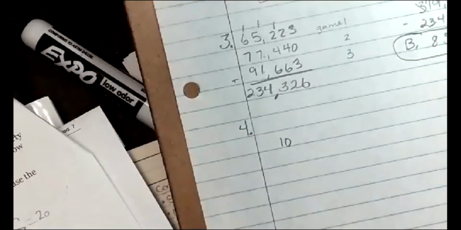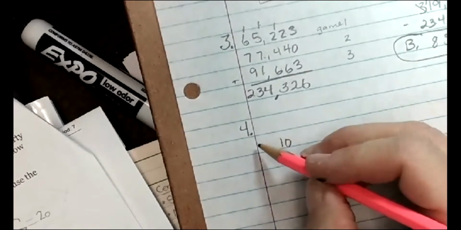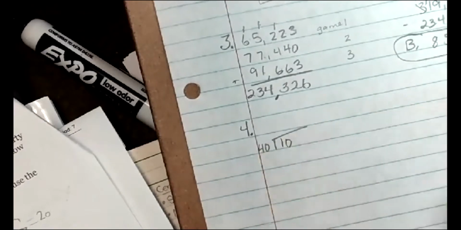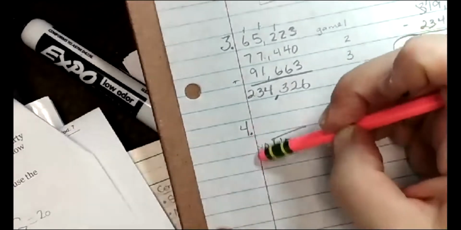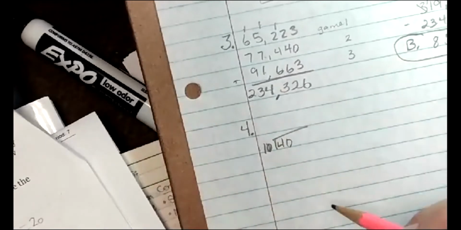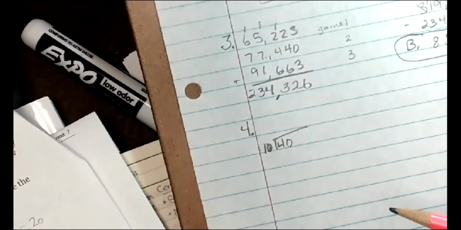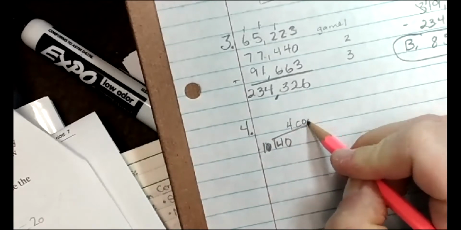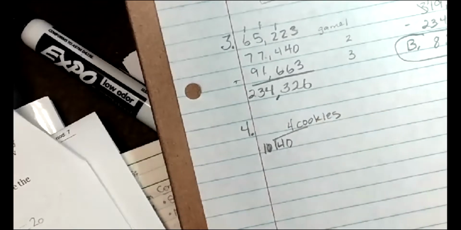Go ahead, Gabe. So we divide 40 into 10. Okay, you just told me to do it this way, no, 10 into 40. 10 into 40. So gotta be careful with those words. 10 into 40, that looks better. And then we divide. Did you use your handy dandy multiplication chart by any chance? Actually, you had it memorized? How many cookies does each person get? 4 cookies.